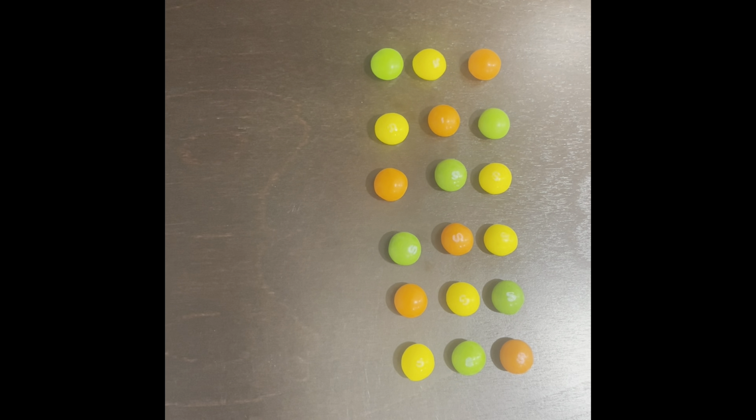Here's our 3 different colored Skittles, and I'm showing you all of the different arrangements or permutations of those if they're arranged in a line. So you can see that each arrangement is different, and there are a total of 6. 3 factorial, which is equal to 6.